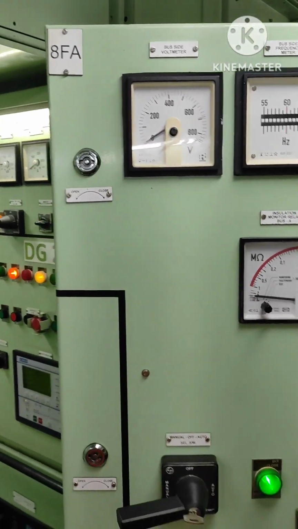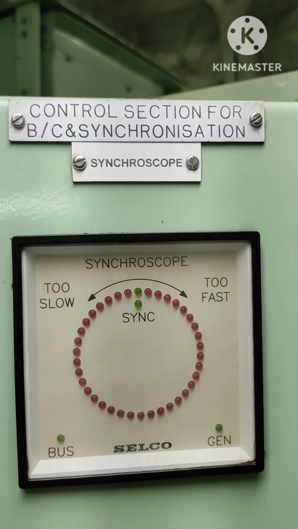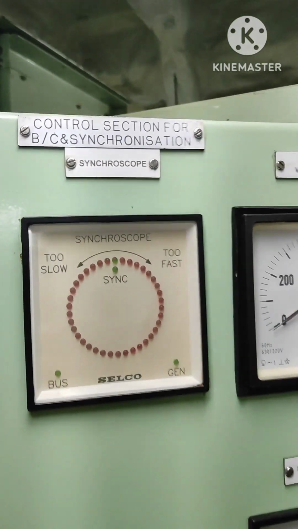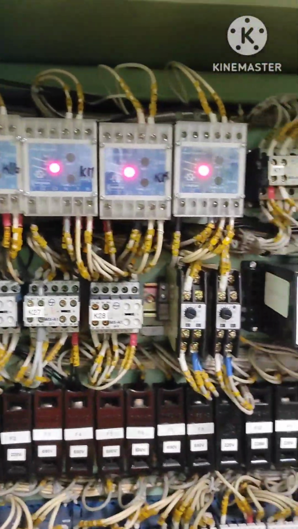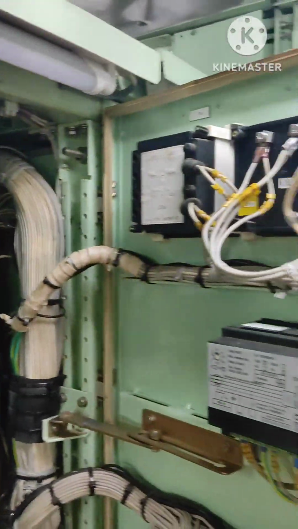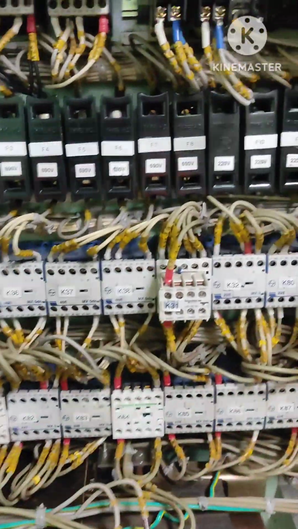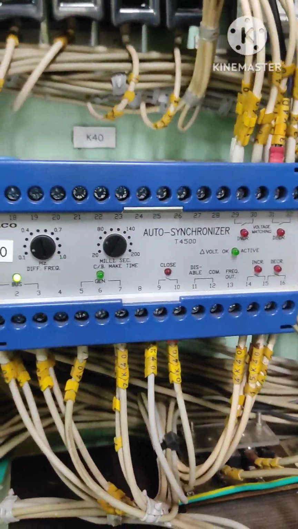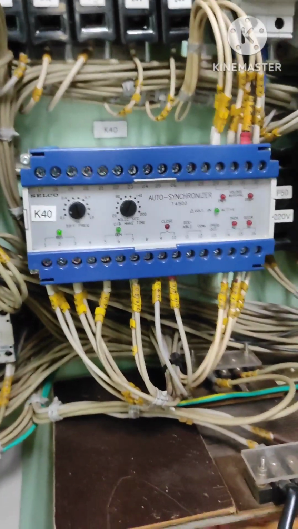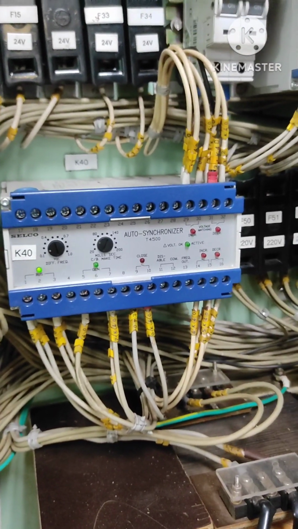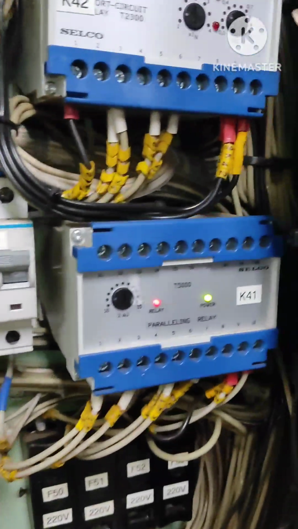Now similarly, I am going to show you the internal part of this section of the switchboard. This is the control section for bus coupler and synchronization. This is the auto synchronizer. As I said, if it is on auto mode, this will check all the conditions which are required to be fulfilled before connecting the incoming machine with the bus bar and give the signal output.